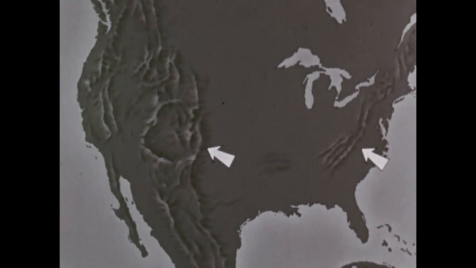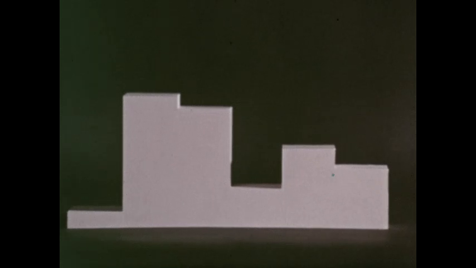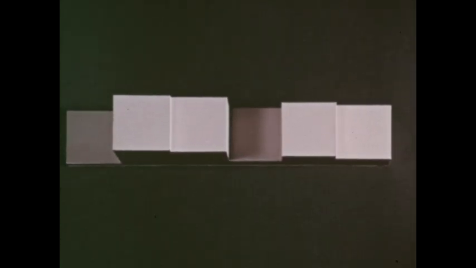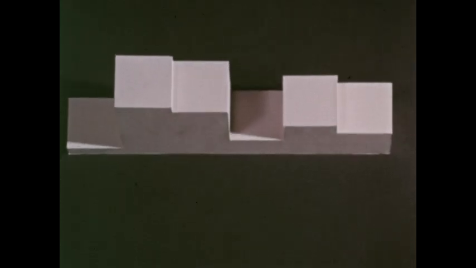Another problem with shadows is that they don't tell us the height of different areas of level land, as we can show with these blocks. From the side, we can easily see which blocks are higher. But from directly above, it's not so easy to tell. Let's look from the side again and see if we can improve our method.